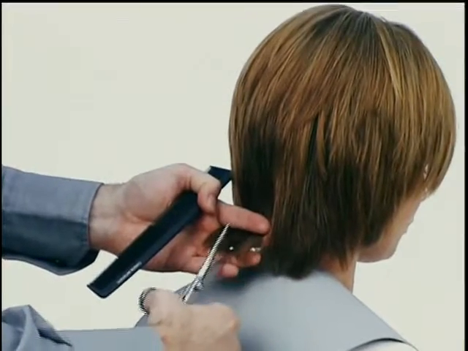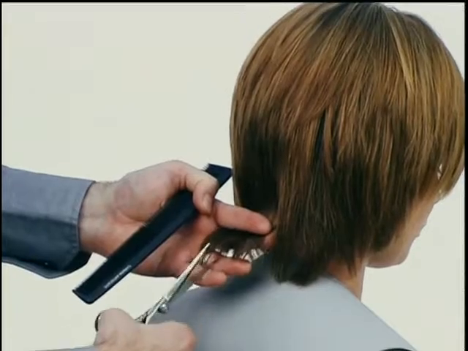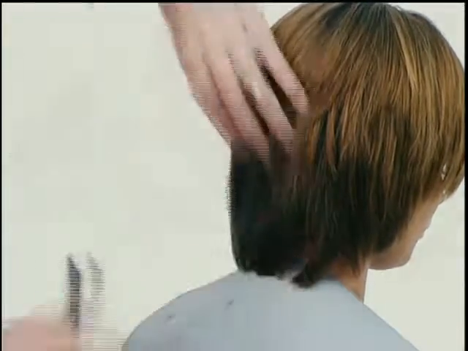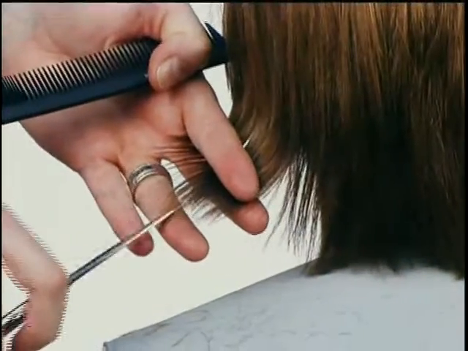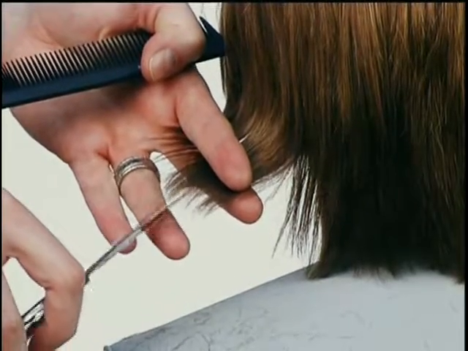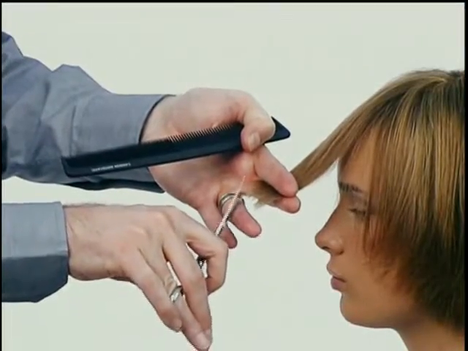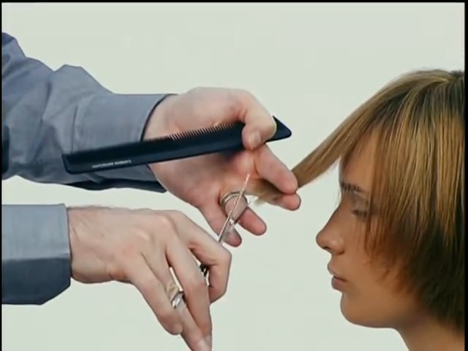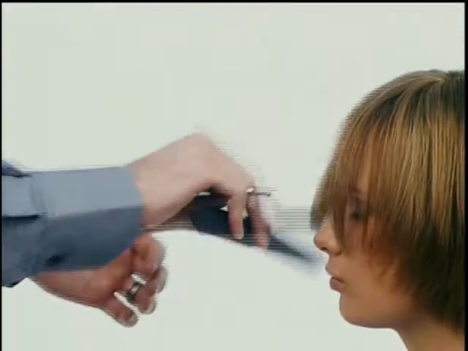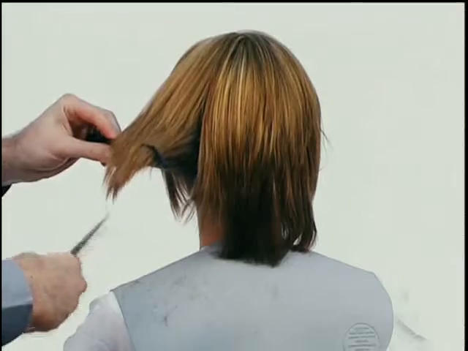The perimeter is personalised to suit the individual, using a combination of point cutting and deeper parallel point cutting.